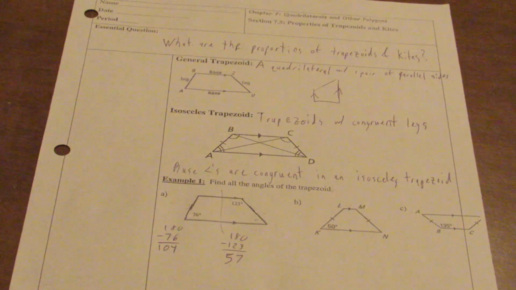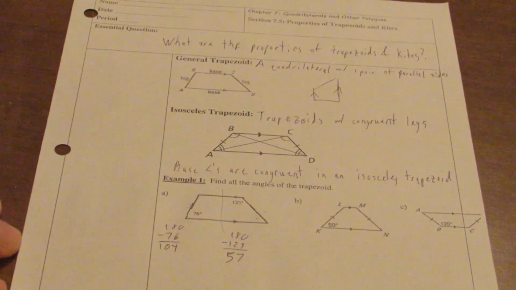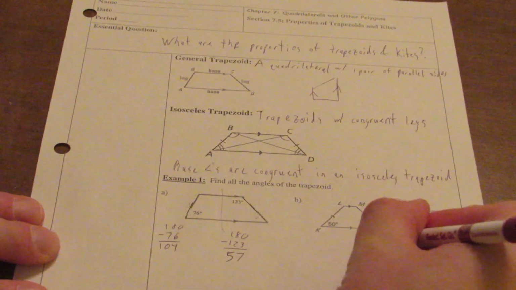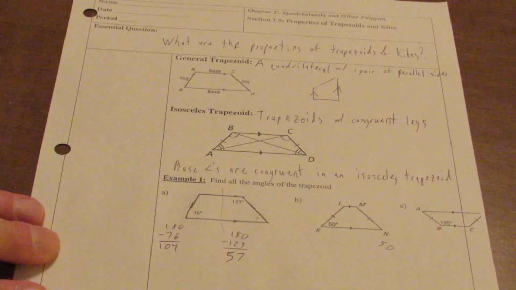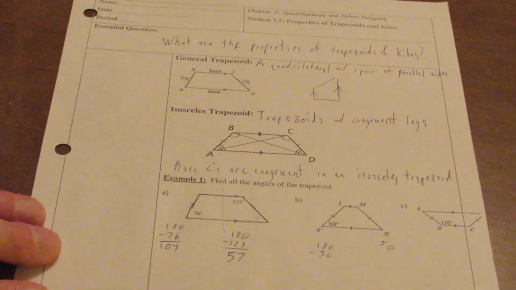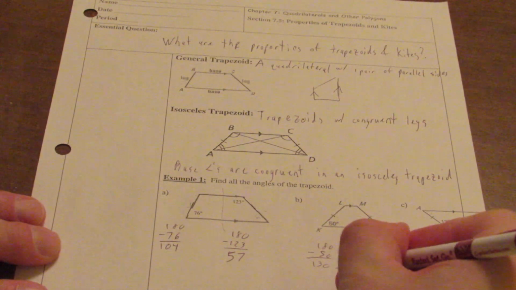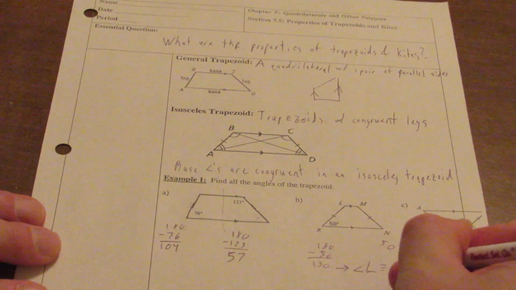On B, we have the sides marked congruent. That means our base angles are congruent. So that makes my life a little bit easier. For N, I know that is 50. And L and M are also going to be the same. So again, I'm going to do 180 minus 50, because these two are consecutive interior angles. That gets me 130. That is both angle L and angle M.